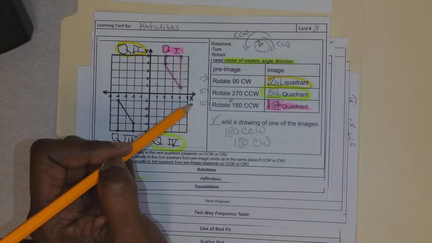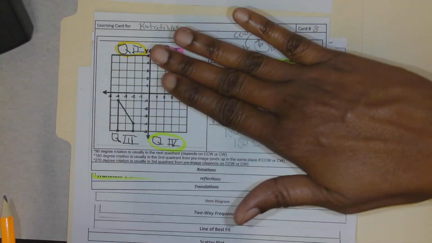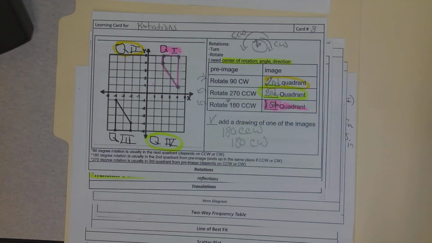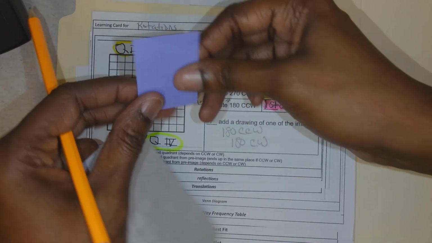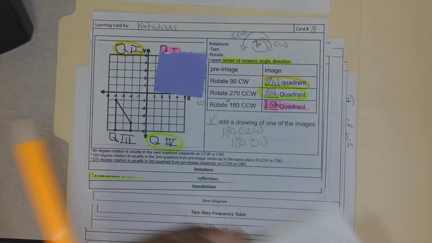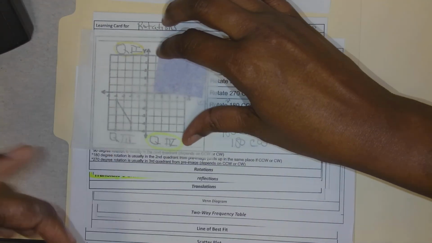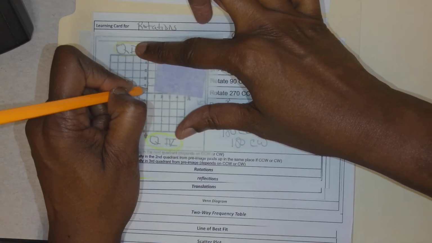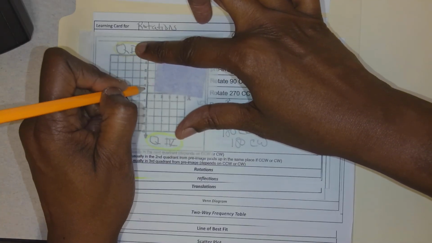All right, so here, this is what I'm going to do. I've already done the work, so act like this isn't even here. As a matter of fact, let's just go ahead and cover this up. Okay, because you don't know what that's going to be yet. All right, so how do I do this with patty paper, Dr. Noel? I'm so glad you asked.